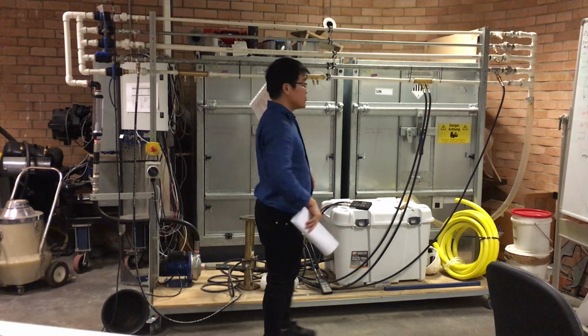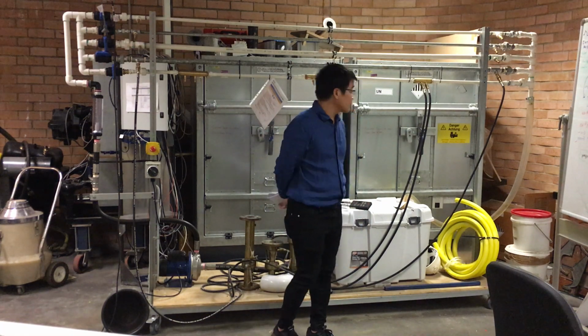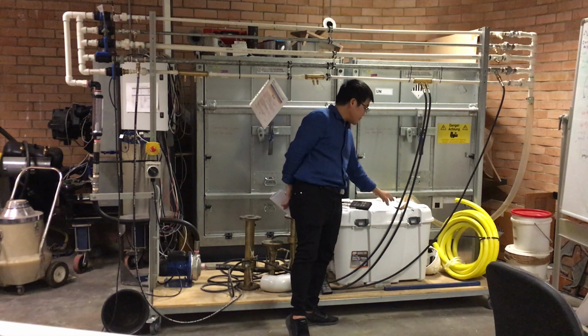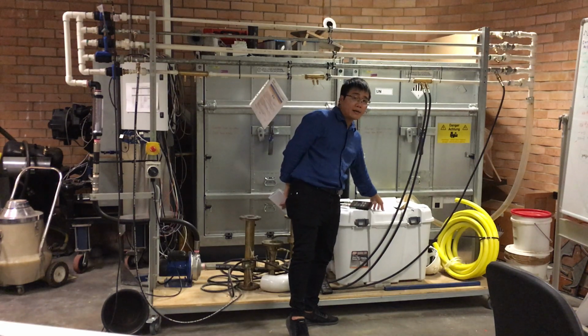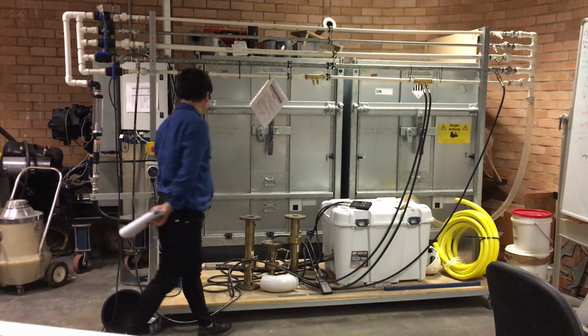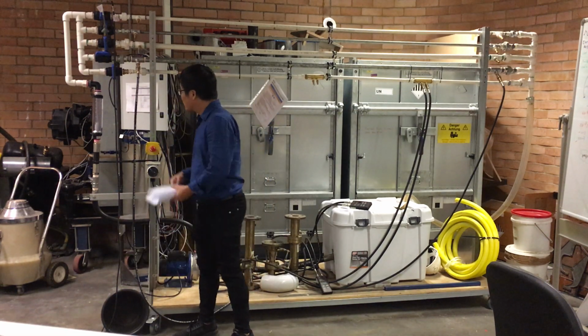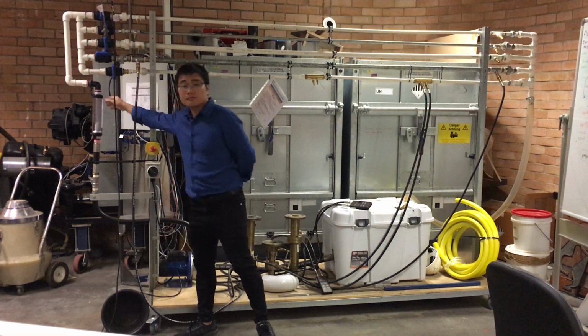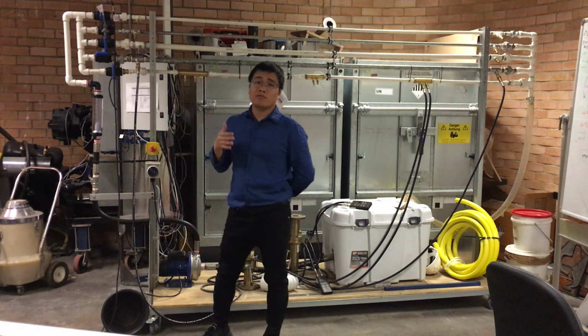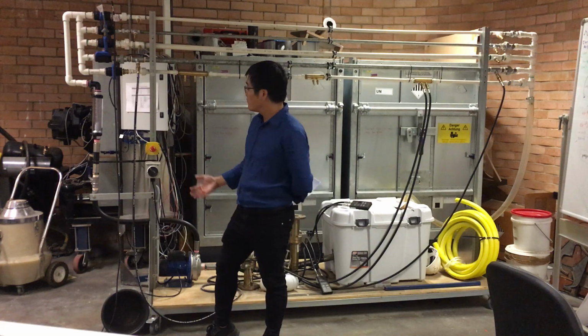Firstly, I will introduce the test system. This is our test system. Firstly, we have this water tank. After the water tank, we have a pump, and after the pump, we have a flow meter. From the flow meter, we get the volume flow rate of water.